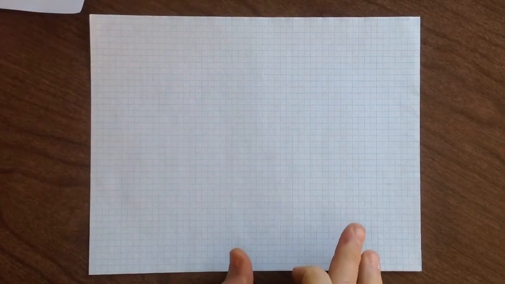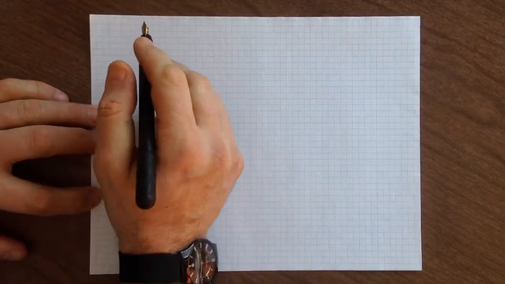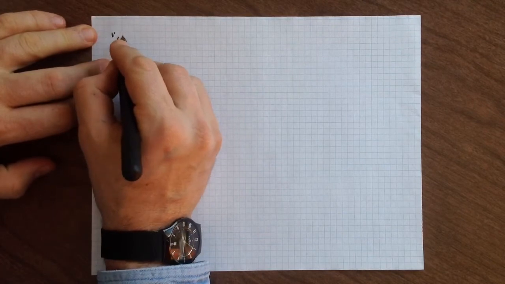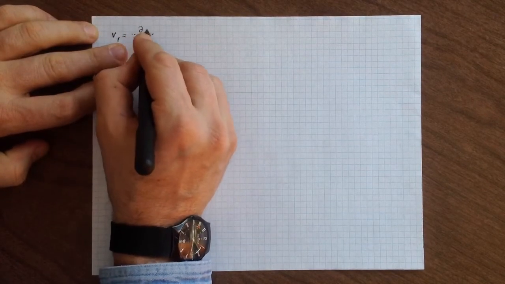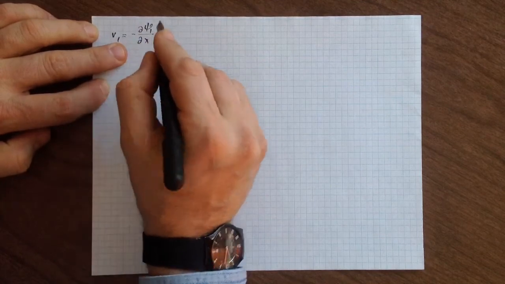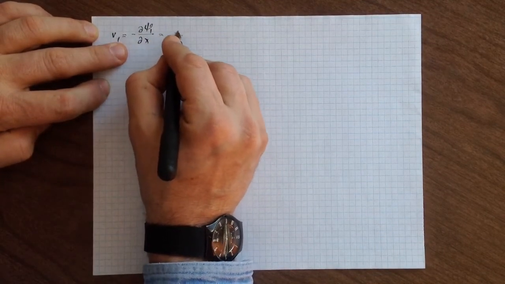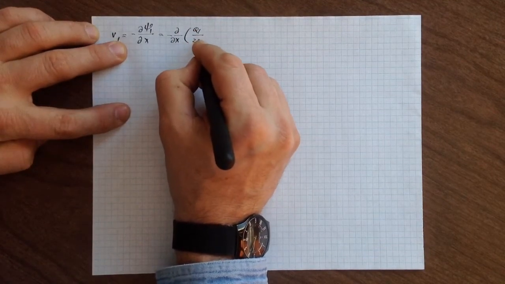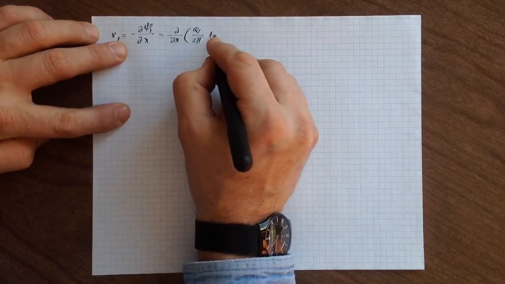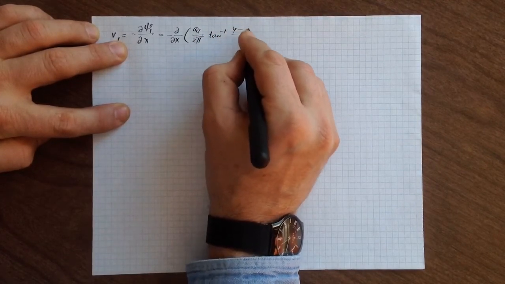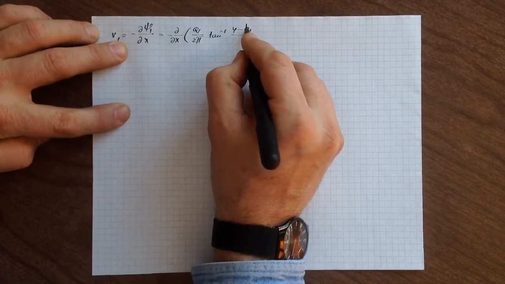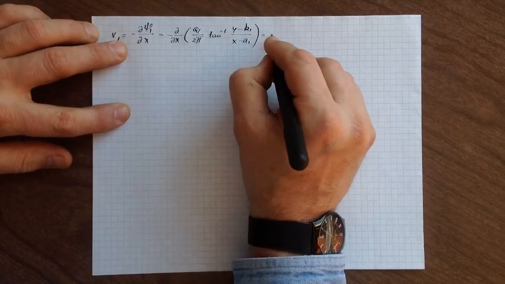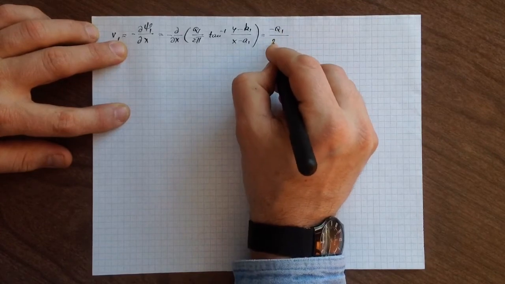So in this last part of problem E09A, we're going to solve for the v velocity components and then add them all up. So we have v1 equals minus delta psi 1 over delta x, which is minus delta per delta x of q1 over 2 pi arctangent of y minus b1 divided by x minus a1, which is minus q1 over 2 pi.